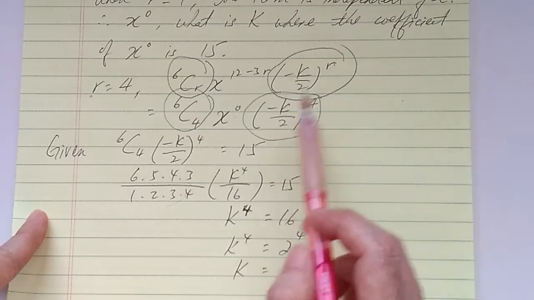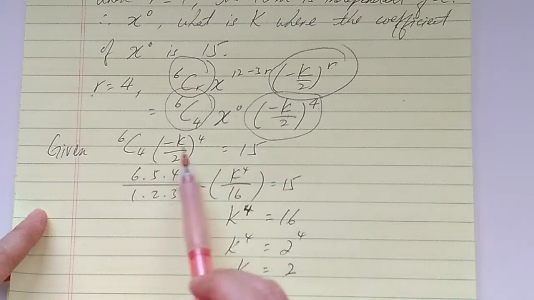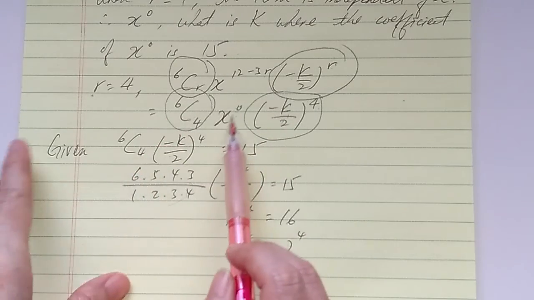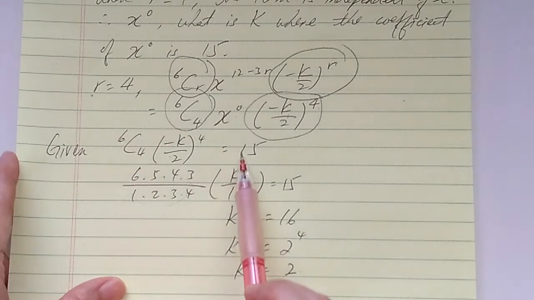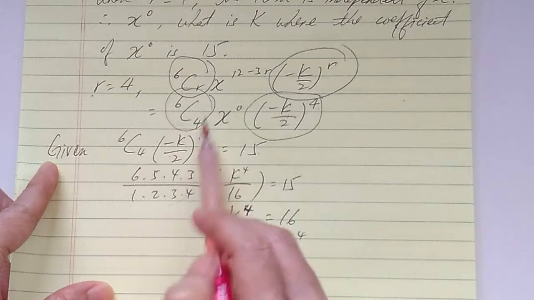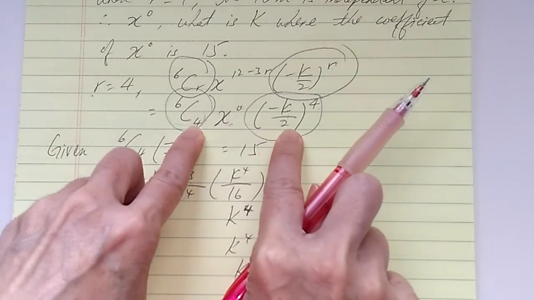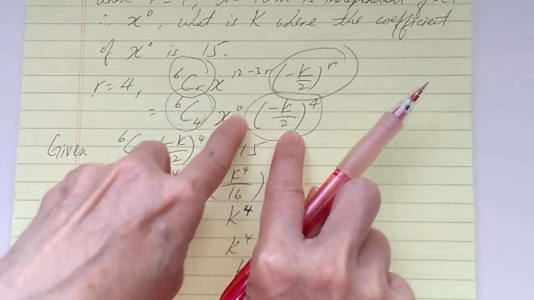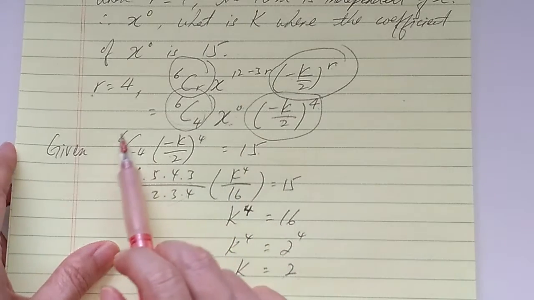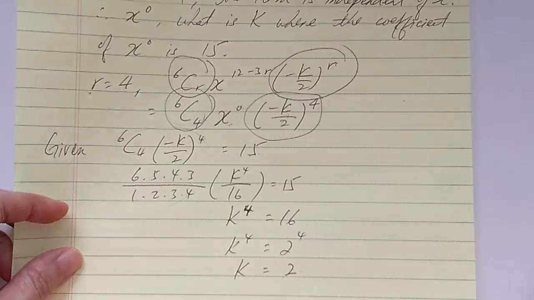Again, just tidy up these two parts. Put this together because x to the power 0 is 1. So this is the coefficient of x⁰, independent of x, and this equals 15 as given in the question.